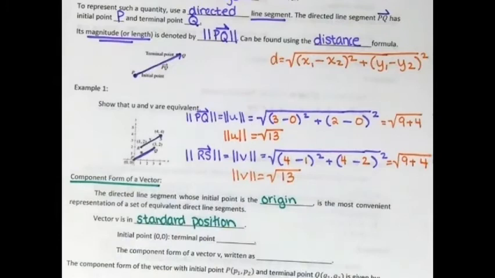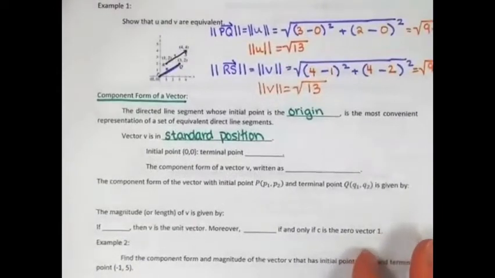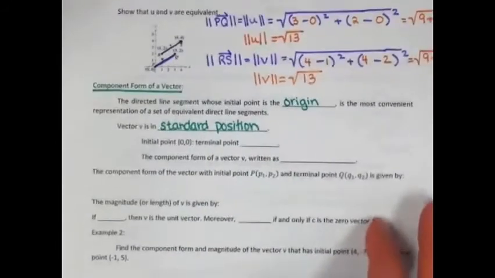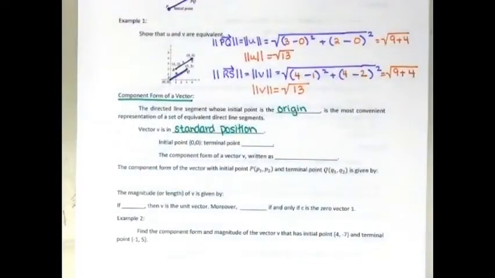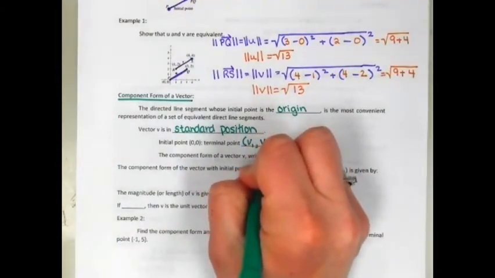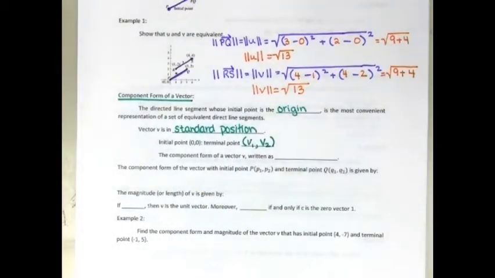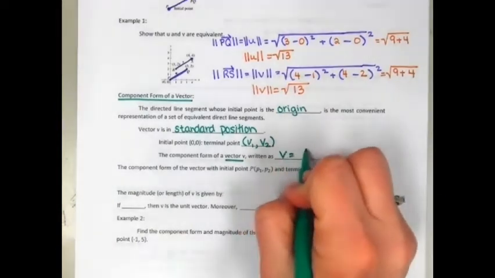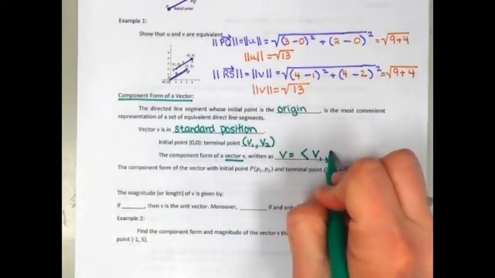Okay, so if the vector is at the origin, the initial point is at the origin, it is known in standard position. So the initial point would then be at (0, 0). My terminal point can be anywhere, and we're going to label it as (v1, v2). So that terminal point could be at (3, 4), it could be at (-2, 5), it could be at (-3, -2), anything like that. The component form of the vector v is written as v1, comma, v2.